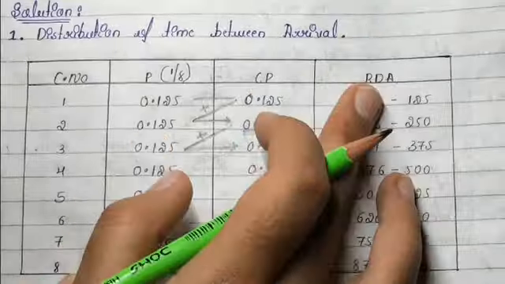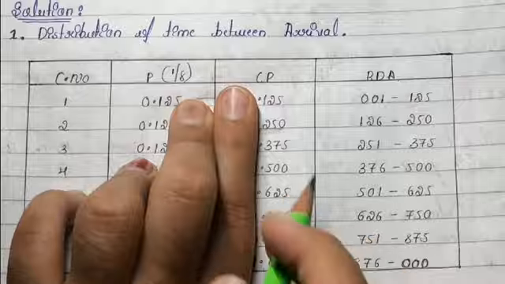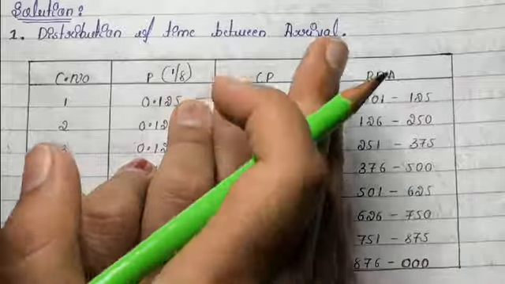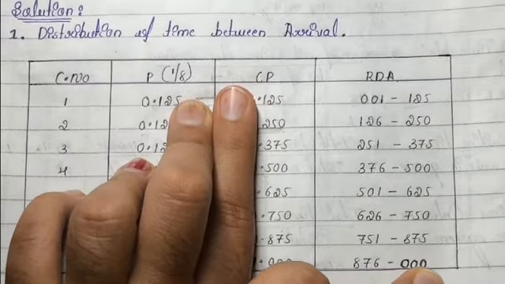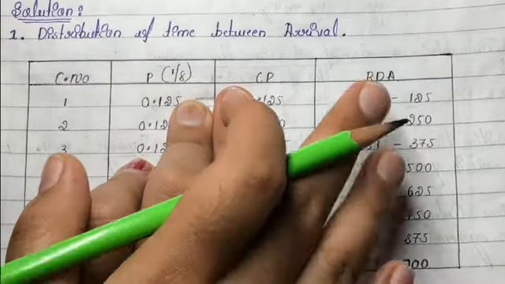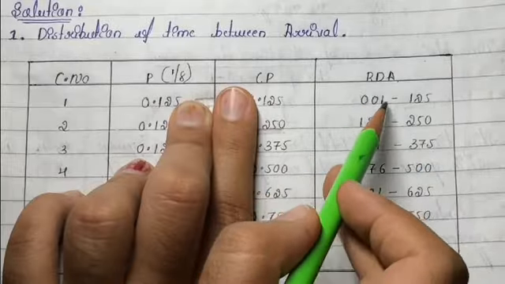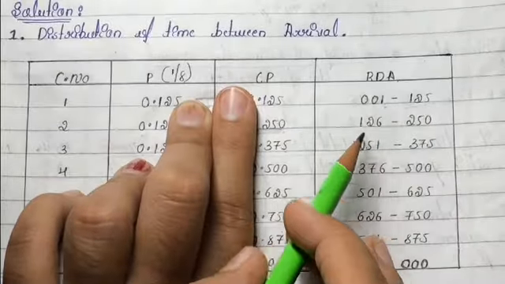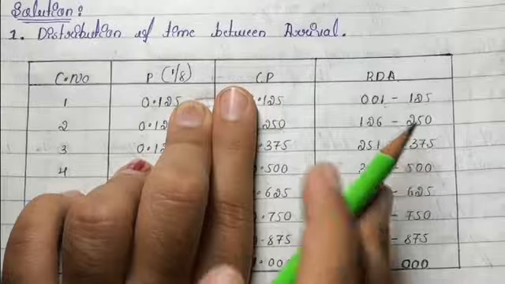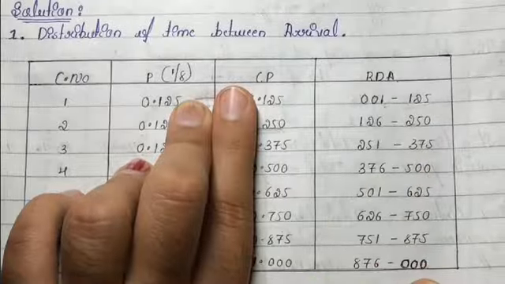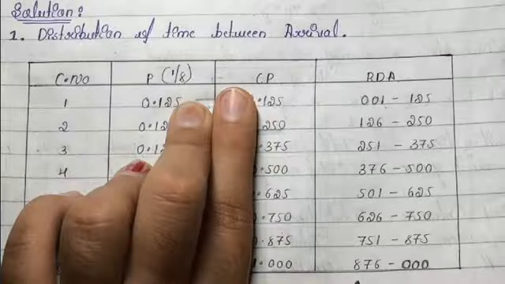Next, for the random digit assignment, just consider the values after the decimal point and write those values at the right side of the random digit assignment. We are creating the intervals, that is 001 to 125, then 126 to 250, then 251 to 375. Continue in the same way, and at the last we need to end with 000.